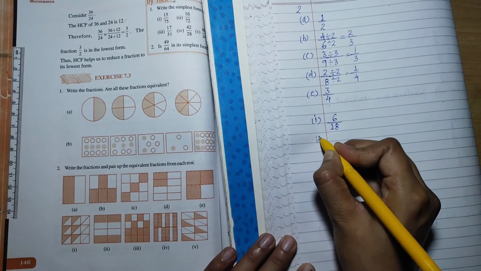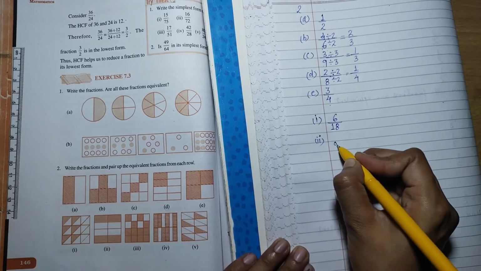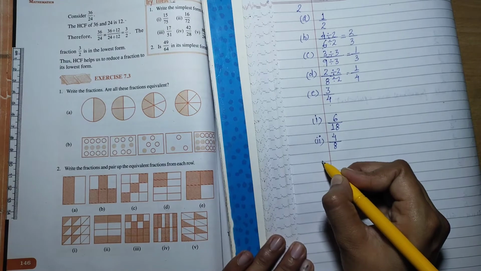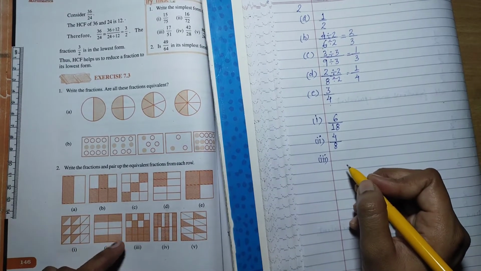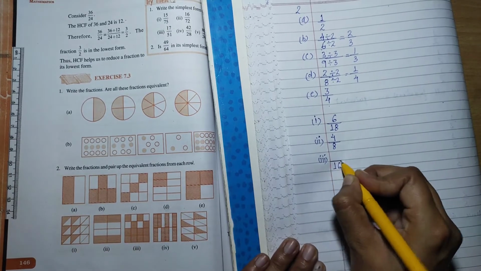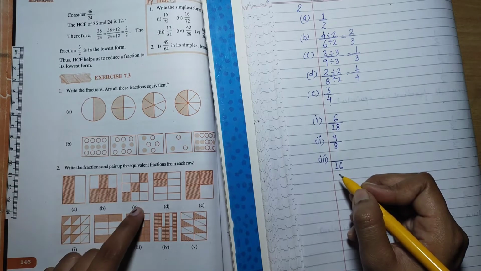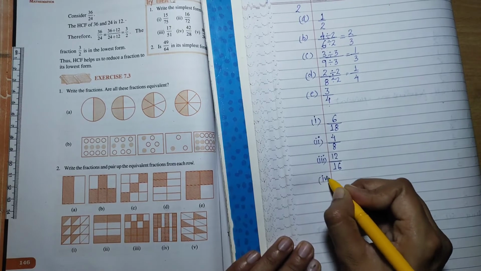Then we will go for the second number. 1, 2, 3, 4, 5, 6, 7, 8. 8 are given in the total. How many are shaded? 1, 2, 3, 4. So we will put 4 in the numerator. Let's go for the third number. 1, 2, 3, 4 and 1, 2, 3, 4, that means it is total 16 boxes. And how many of them are shaded? 1, 2, 3, 4, 5, 6, 7, 8, 9, 10, 11, 12. 12 are shaded.